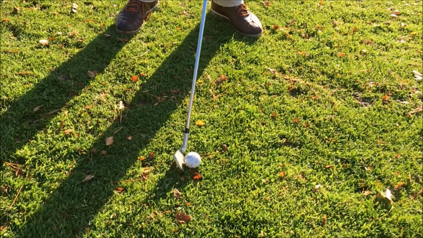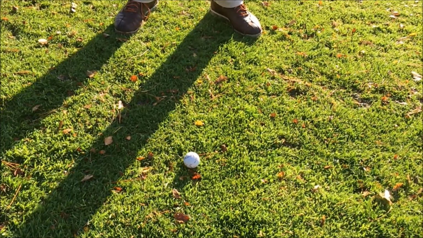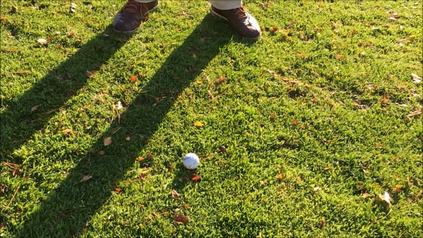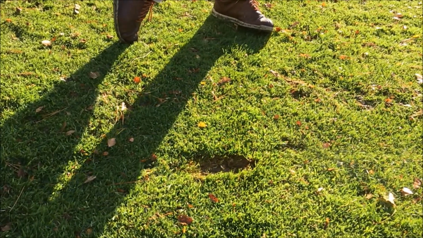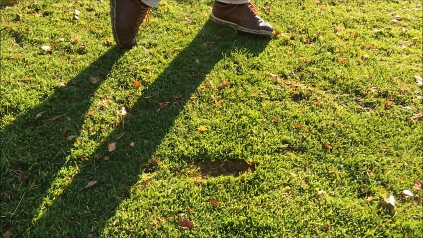As you can sort of see, I actually get a little bit of shaft lean early in my takeaway, but as we come through impact, we can sort of see how the club comes down, collects the ball, and then the divot appears after the ball. You can also see my feet action, how the weight's transferring to my left foot.